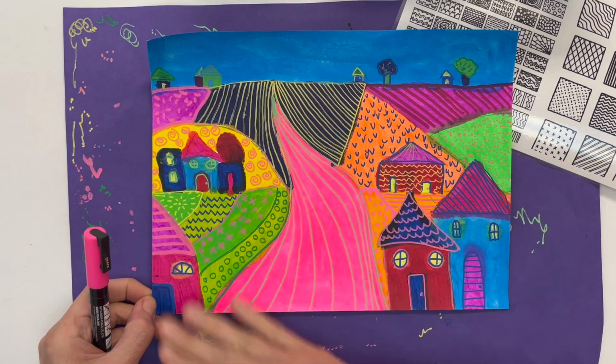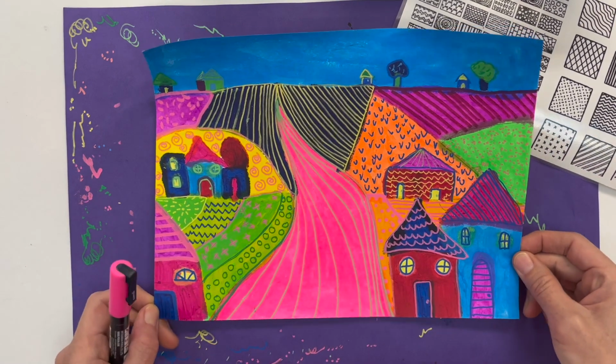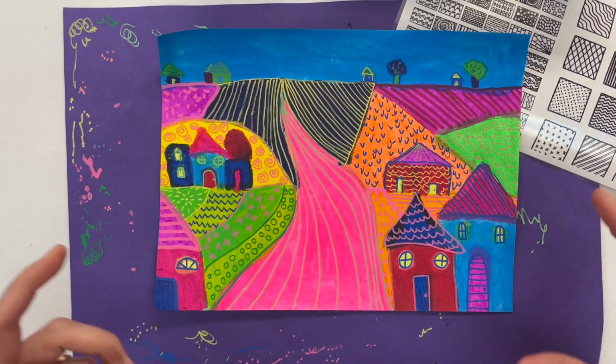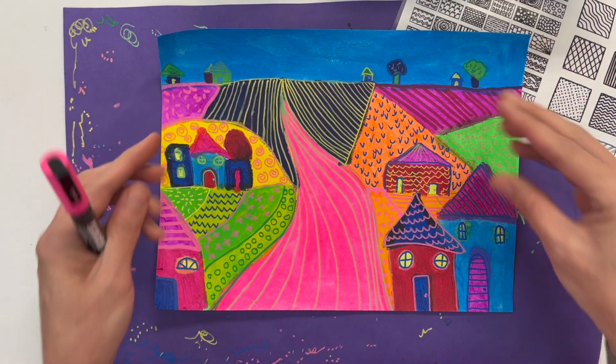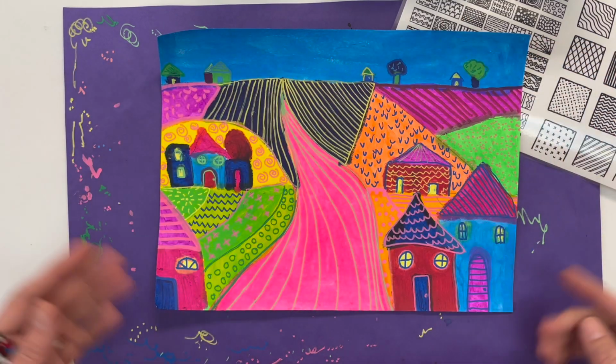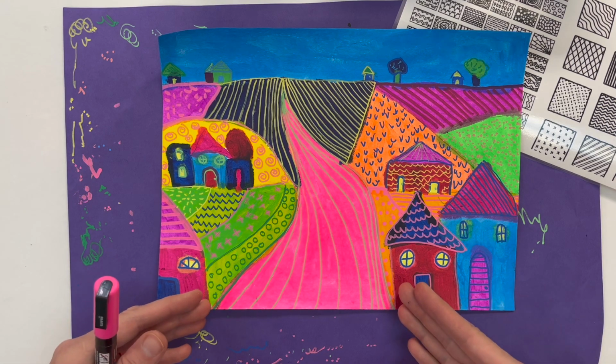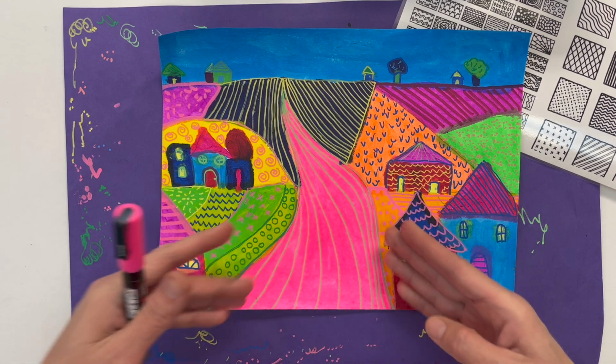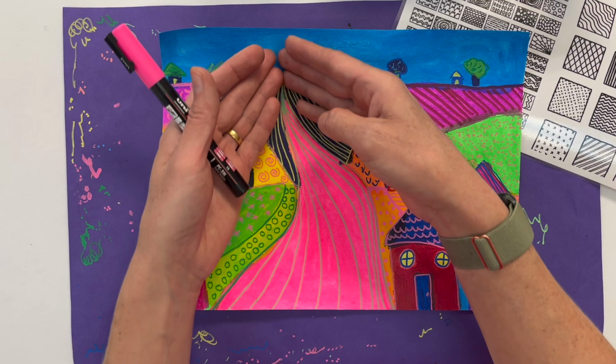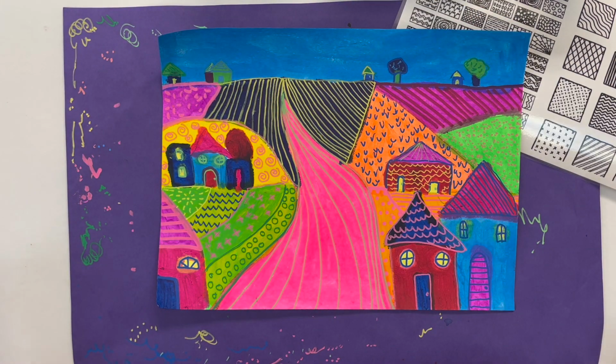Okay, so I have patterns in each section of my landscape. I have a foreground, a middle ground, a background. The shapes get smaller as they go. I see some parallel lines converging as they go out towards the horizon line. I have created space with overlapping, and I have lots of bright, beautiful colors, a lot like David Hockney did in his landscapes.